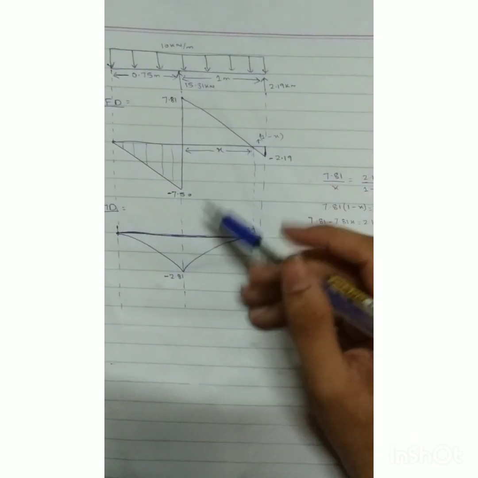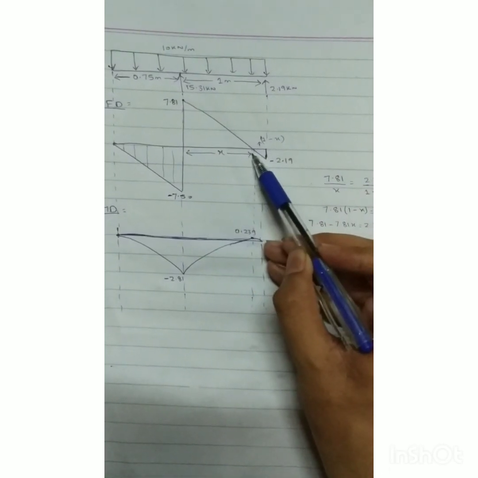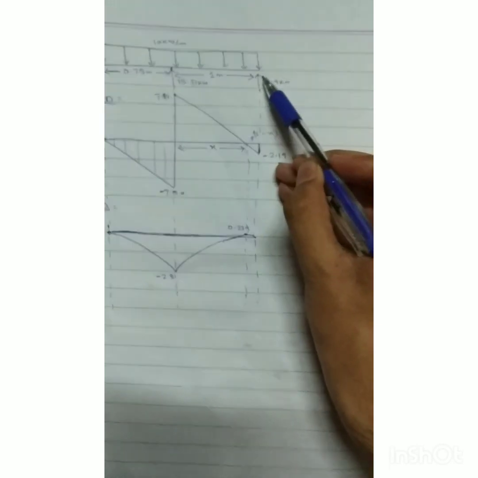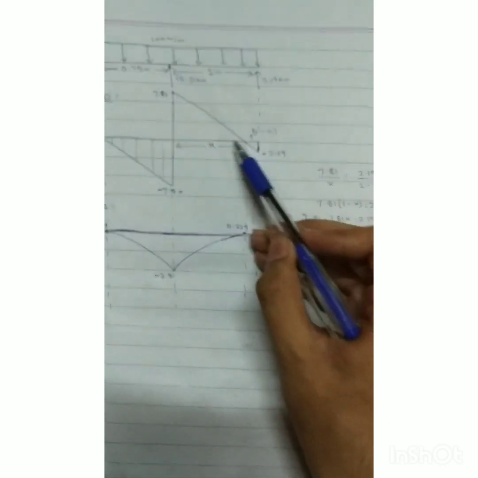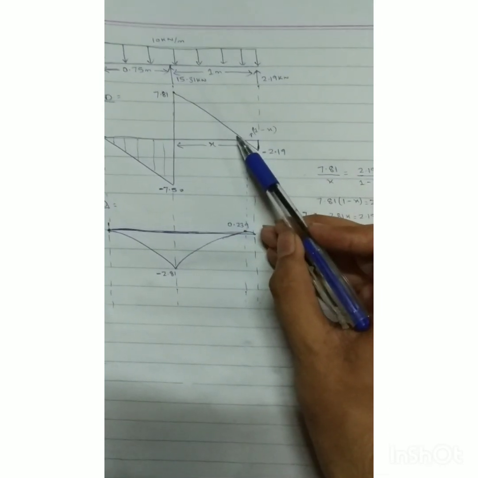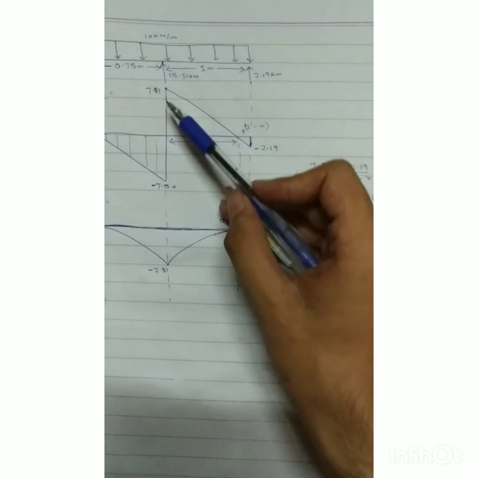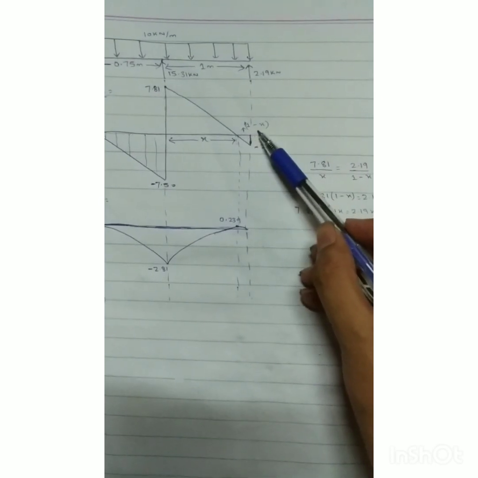So you can simply calculate this point by, for example, supposing that this distance is x, then this distance will be 1 minus x because this is 1. Now these two are similar triangles because the angle is the same in both triangles. So perpendicular divided by base is equal to perpendicular divided by base.